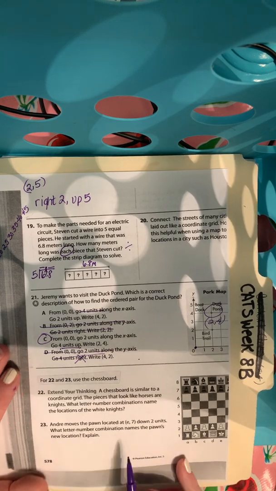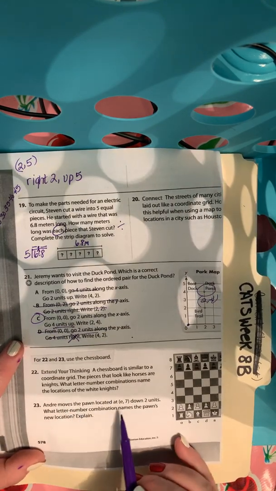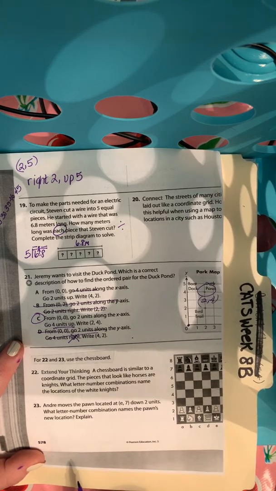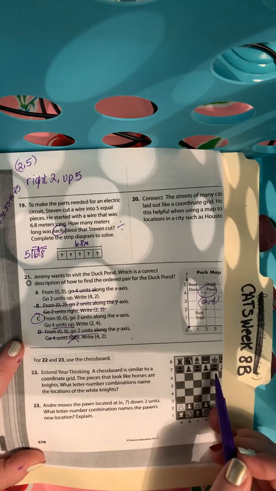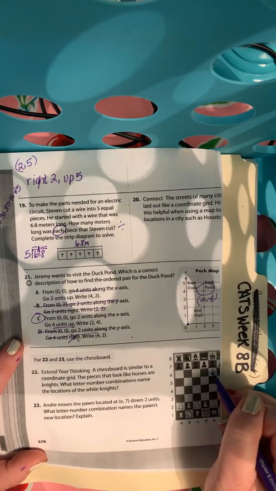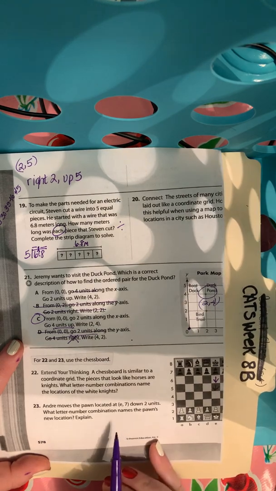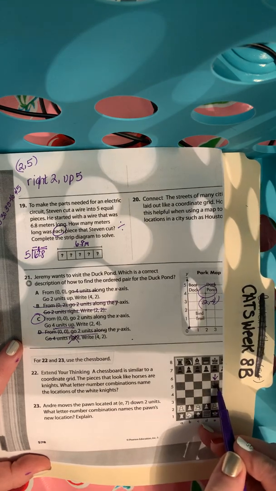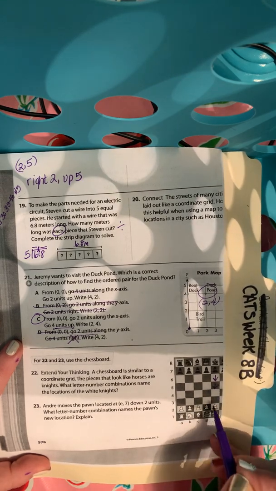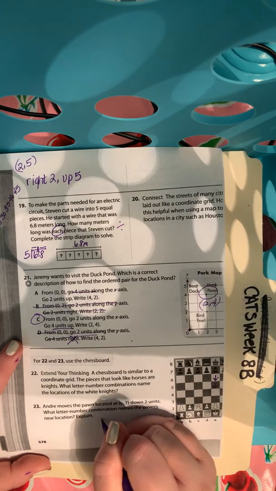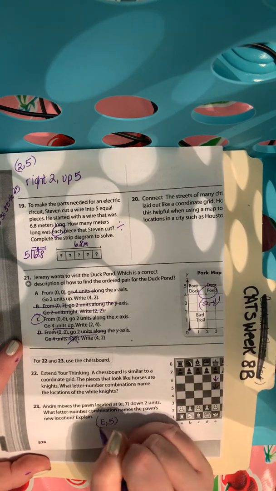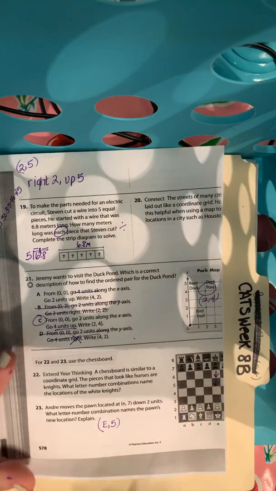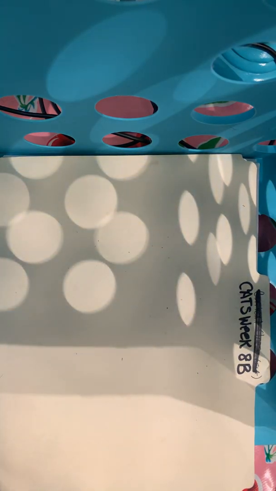All right, number 23. Andre moves the pawn located at E7 down 2. Oh, E7, and he's moving down 2. 1, 2. Okay. What letter number combination names the pawn's new location? So we're finding out what this location is here. E5. And you could have actually figured that out just by the numbers and stuff. So, just, you know, food for thought there.